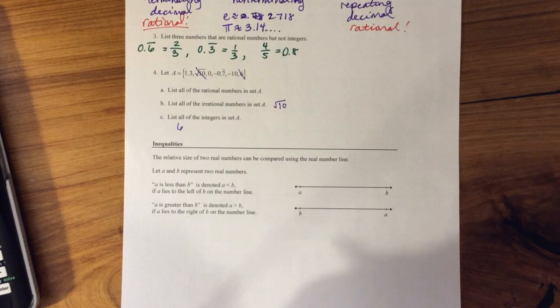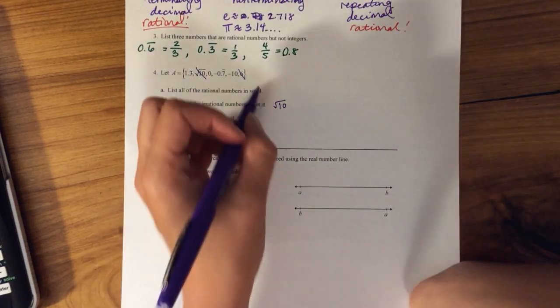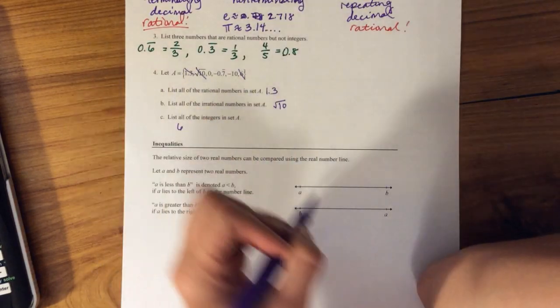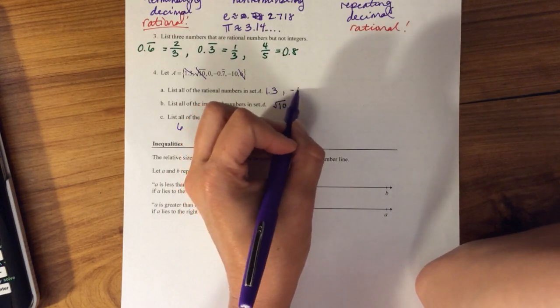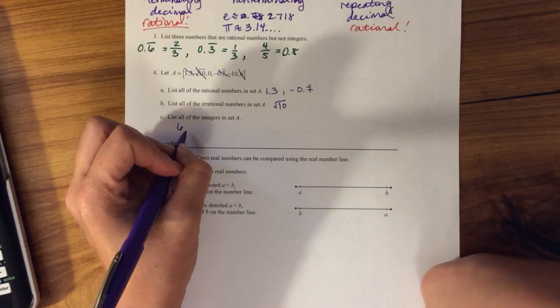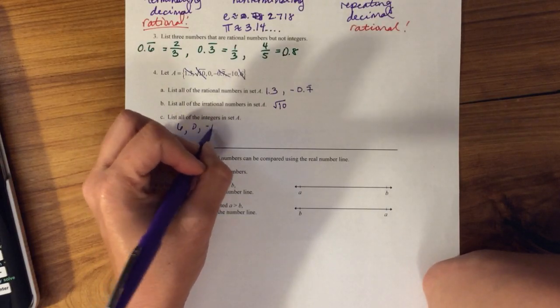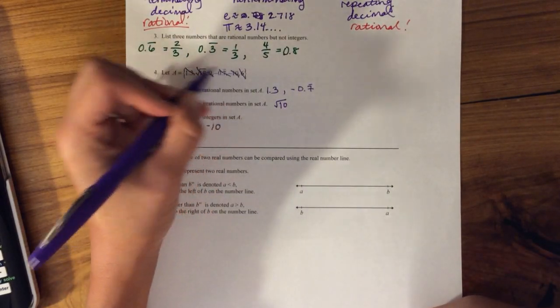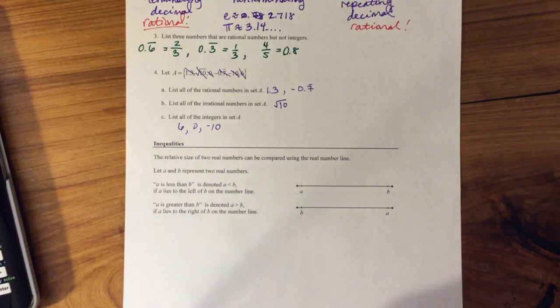Yeah. A rational number, 1.3. So that one's used. A negative 0.7 repeating. So that one's used. So then an integer is 0 and negative 10. Perfection.